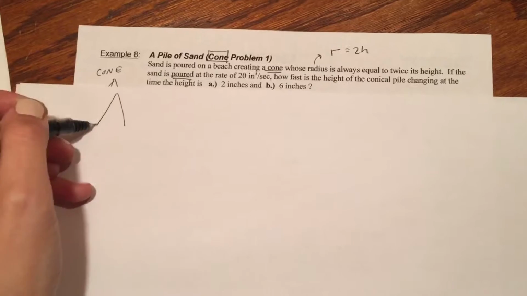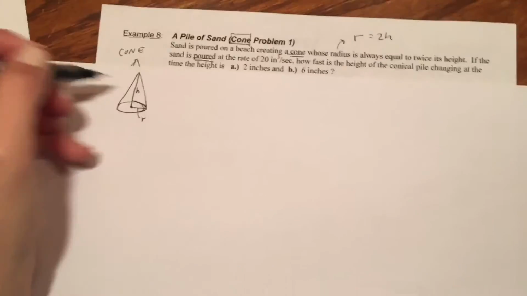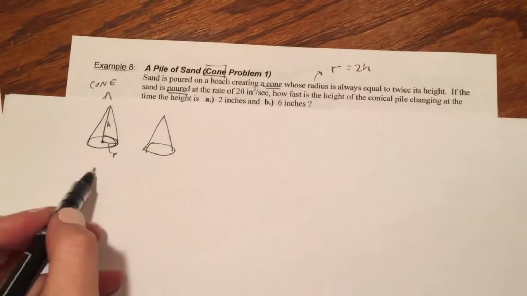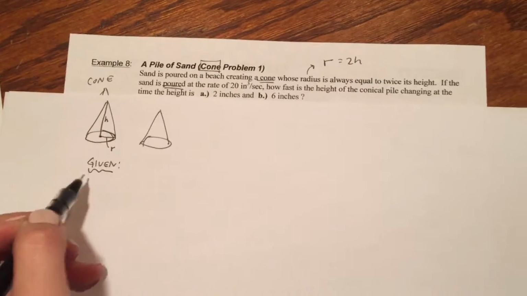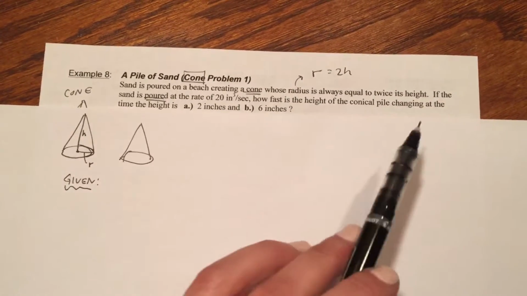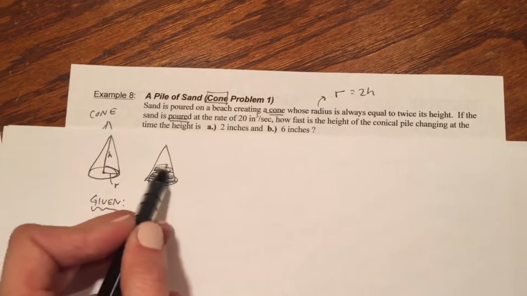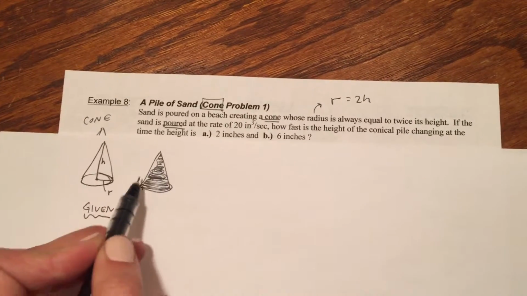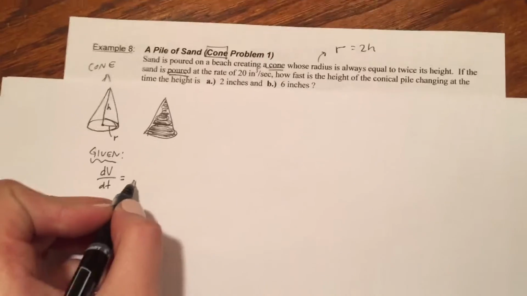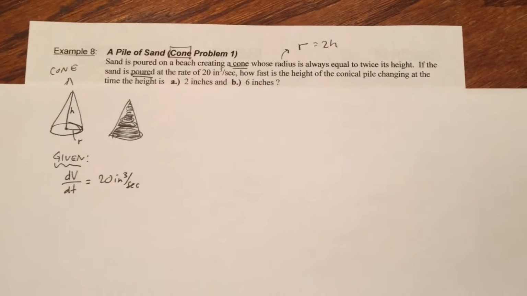I've got a cone, and as a reminder, a cone looks like this, with some radius r and some height. Now I'm going to draw a separate cone so we can understand what's happening. We always want to know what's given to us. It says 20 inches cubed per second. Cubed should be a huge hint. Sand is being poured and accumulating like this, so what's really changing is our volume. They gave us dV/dt equal to 20 inches cubed per second, and again, the cubed is a good indication that you're dealing with volume.